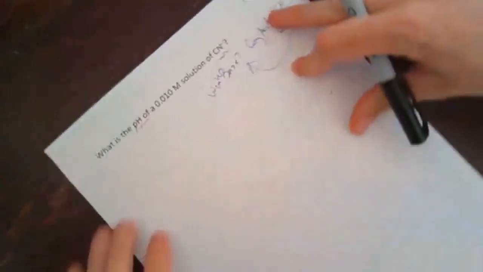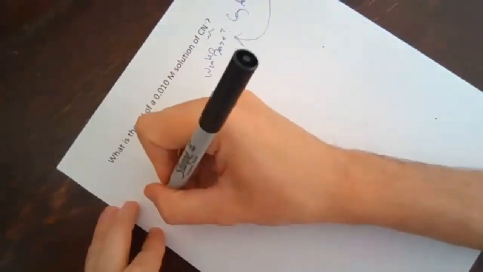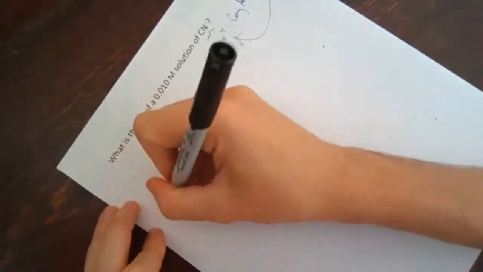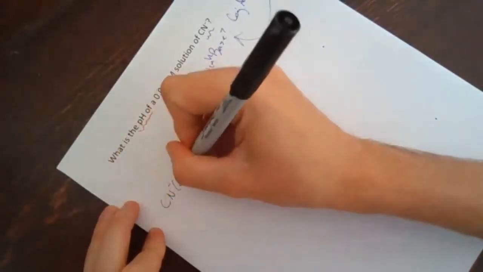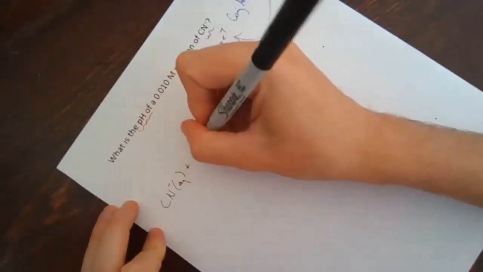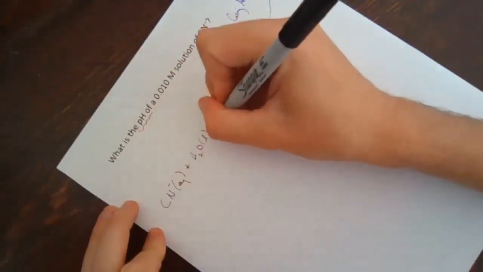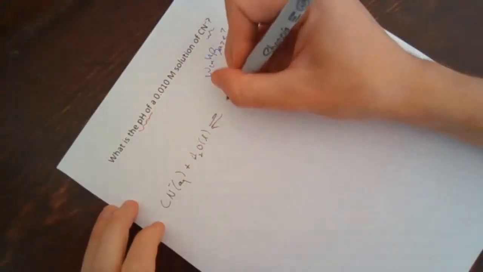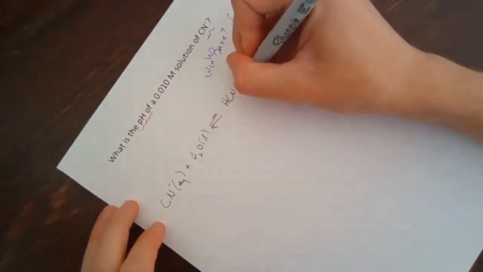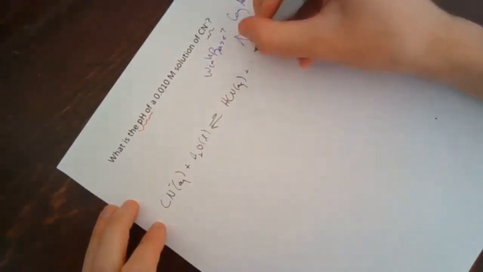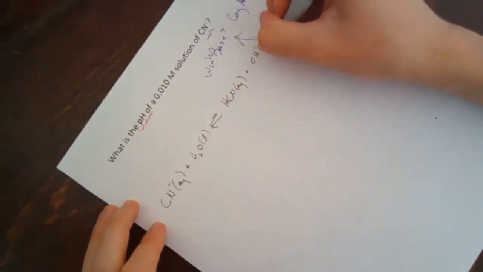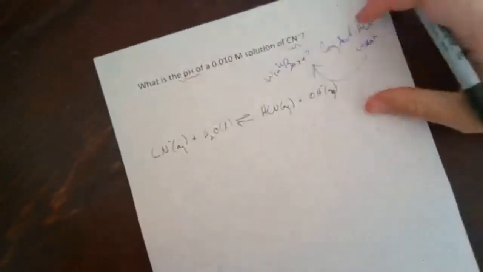And so the standard reaction would still be the CN minus ion reacting with water. We know it's weak, so it'll be in equilibrium, and it will act as a base. So you make the conjugate acid plus hydroxide.